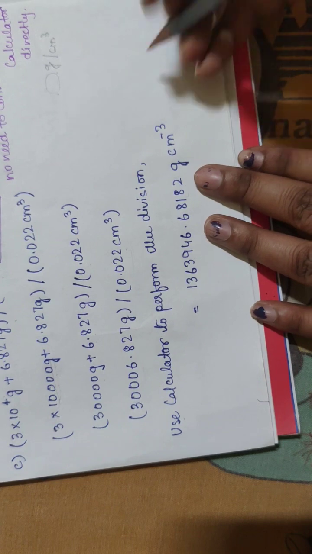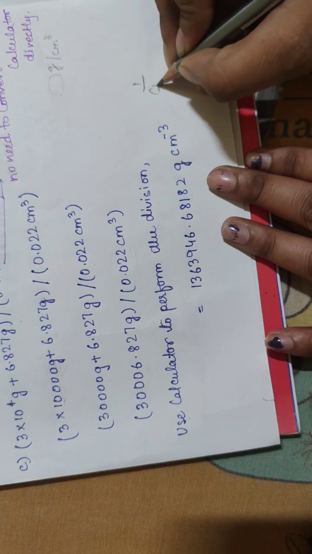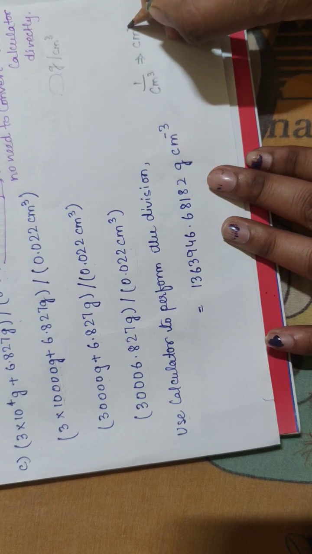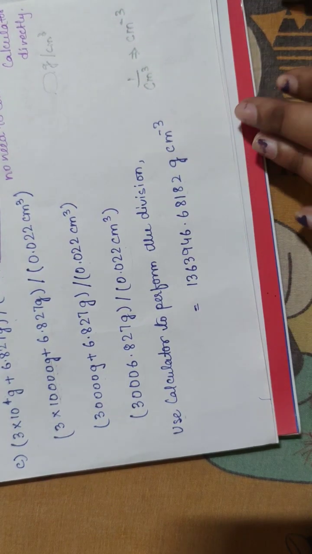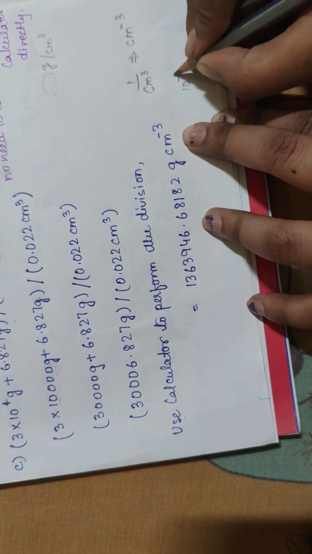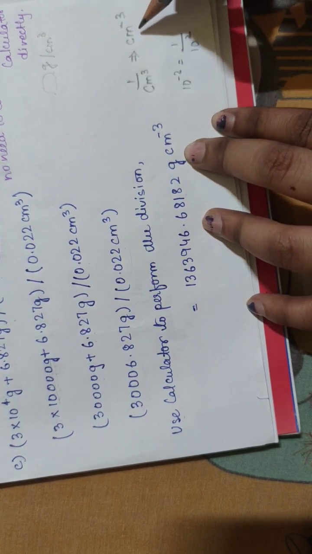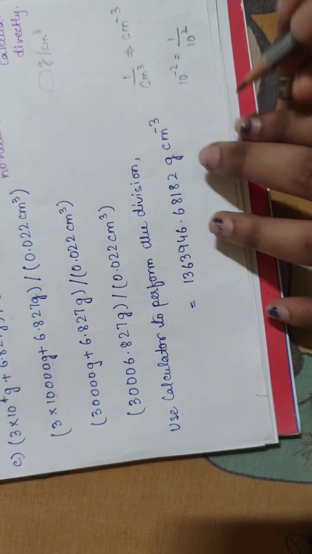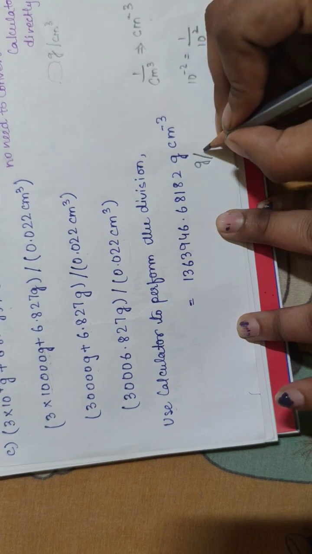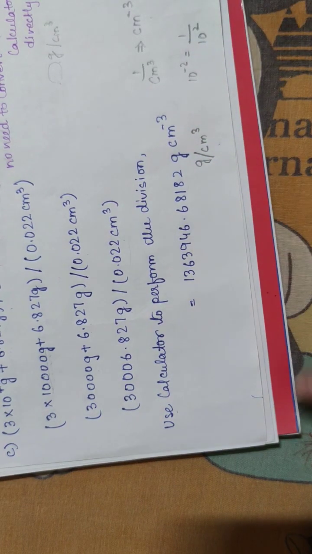As you know, if something is written like this, centimeter cube, you can write it like centimeter to the power minus 3. Like in the case of powers of 10, we have written that 10 to the power minus 2 is equal to 1 divided by 10 to the power plus 2. Similar is for this conversion also. Okay, you can write it like that, or just don't write it. You can simply write it like gram divided by centimeter cube. Okay, this will also work here.